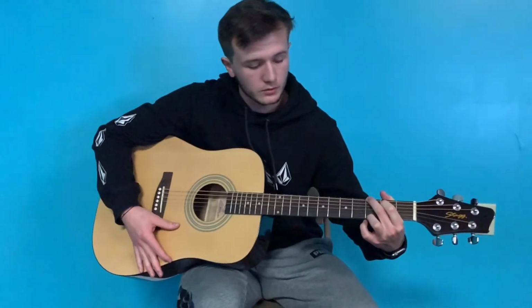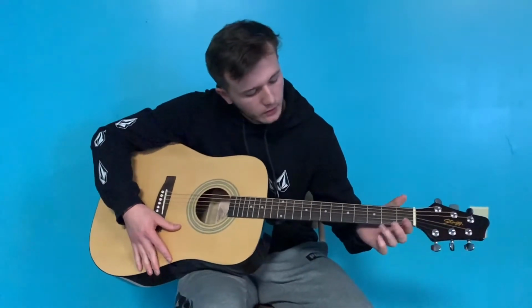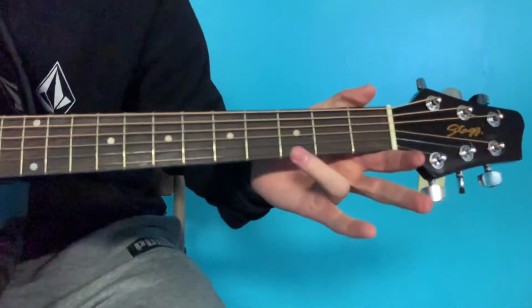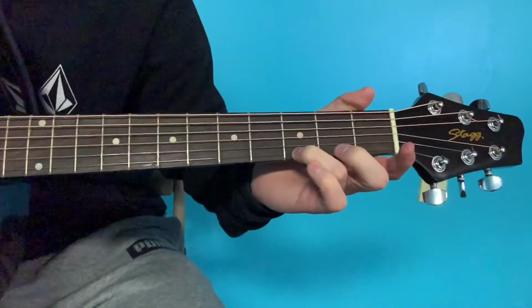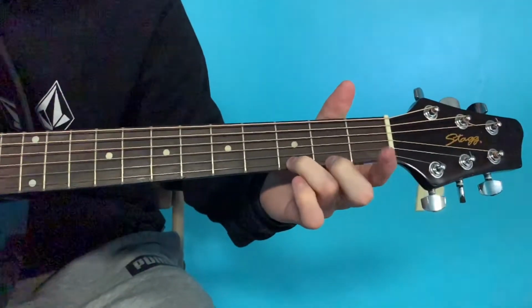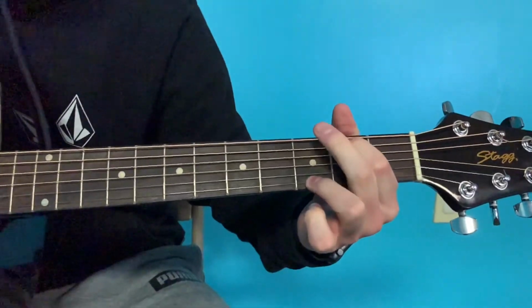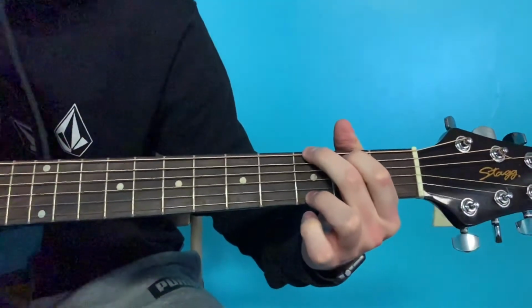All right, so we'll try that again. Take our fingers off. We're going to go up, 3rd finger, 3rd fret of the bottom string, 1st finger, 2nd fret of the 5th string, and then the 3rd finger up on the 3rd fret of the top string.